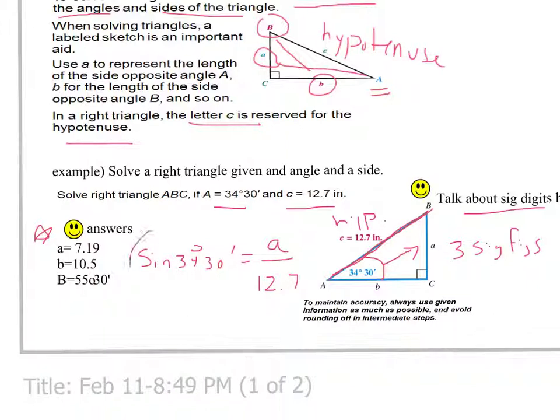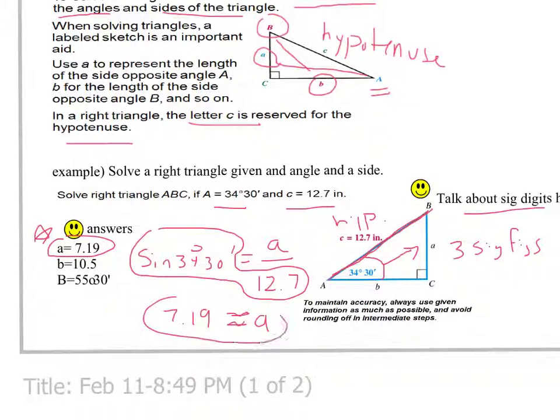Now you know from algebra that you can just cross multiply that, and you should arrive at a equals 7.19, approximately. Now, what I encourage you to do, I'm going to hit pause and do that with you. I'm under the general assumption that you know how to type in sine of 34 degrees and 30 minutes, like you figured out your calculator. So I'm going to assume you know how to type this times this, and you know how to arrive at 7.19. We could hit pause and do that if you like.